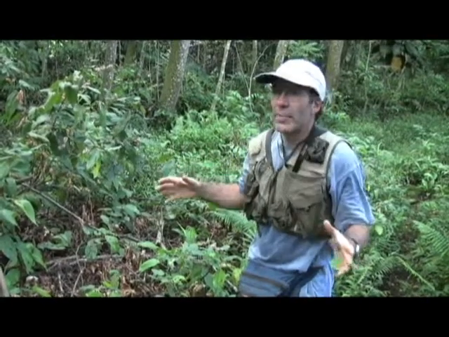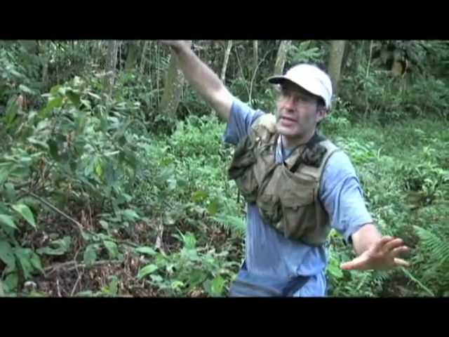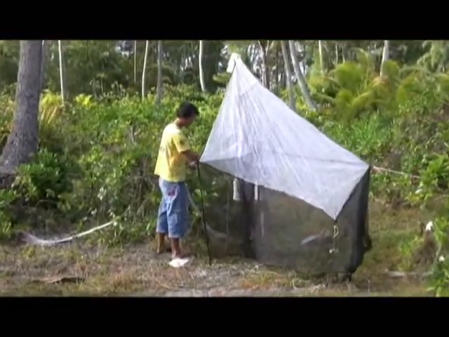And then the most common one we'll also set up is a malaise trap, which is for insects that go into things and then climb up. And it's like a screen tent with a collecting jar at the top, and they climb up until they get to the jar and fall in.